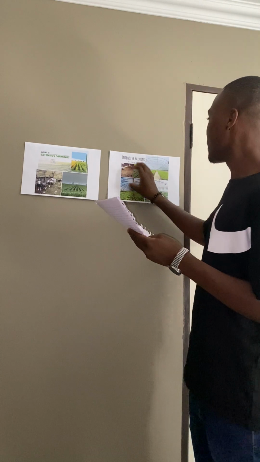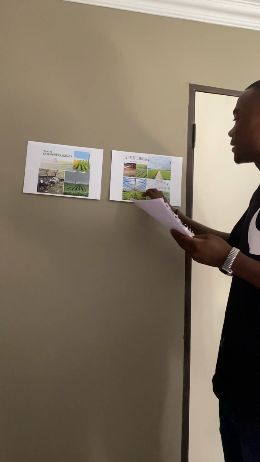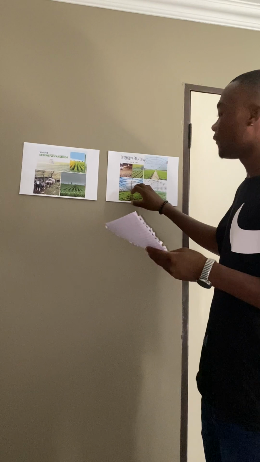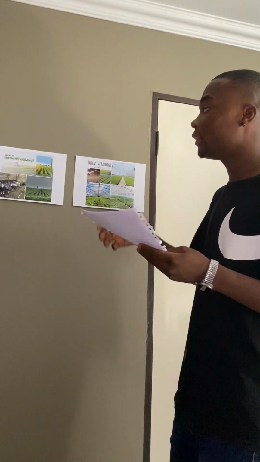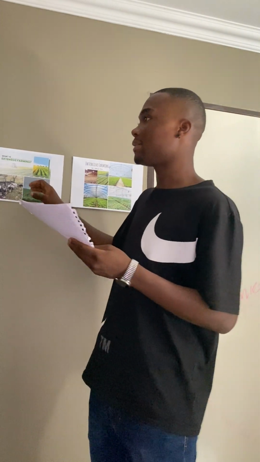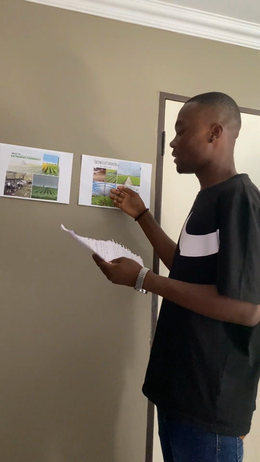For intensive farming, we also use what we call a controlled environment. As you can see here, we have our greenhouse. This is what we call a controlled environment. The temperature and the weather conditions are being monitored, compared to this one, because here it's outside on the land. The weather here is the typical weather that we experience, but here everything is being monitored.